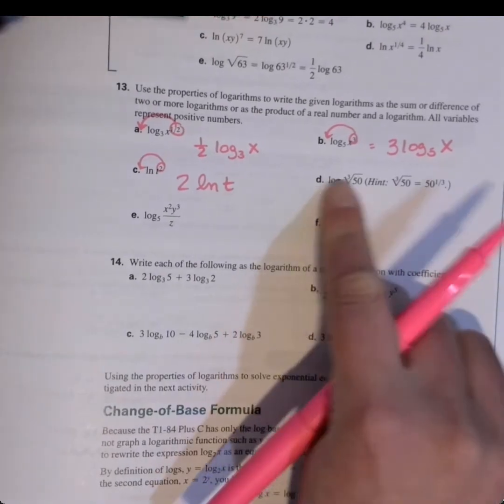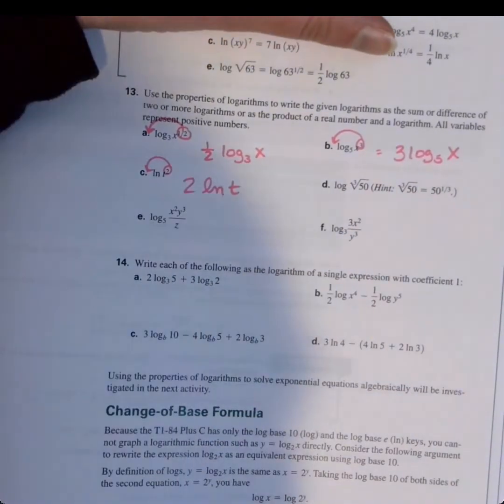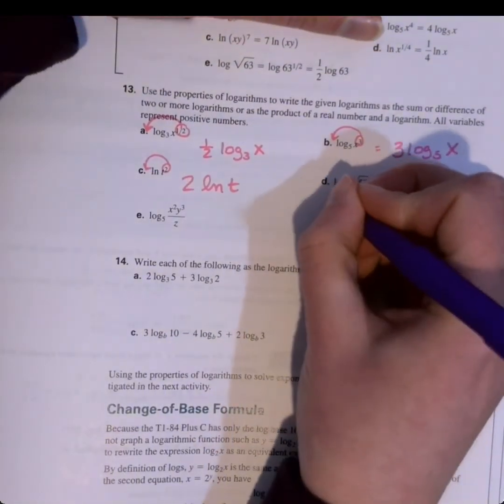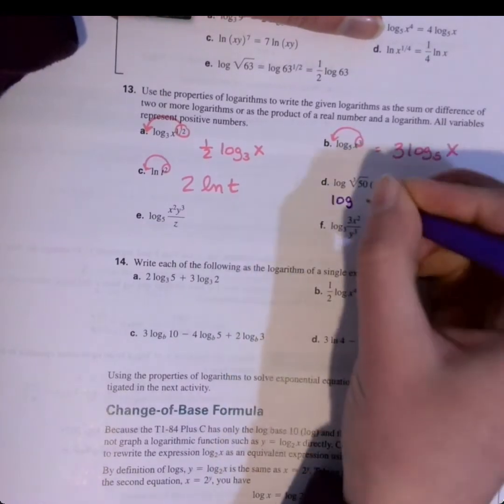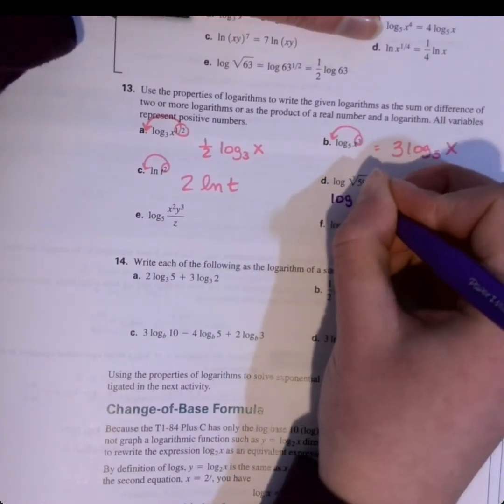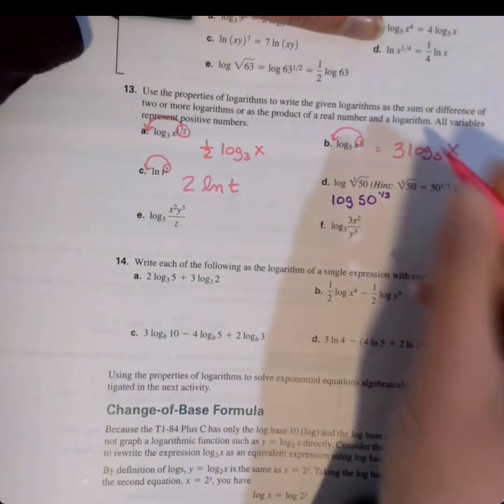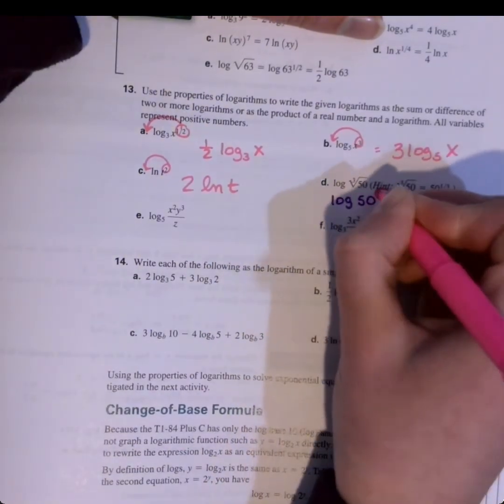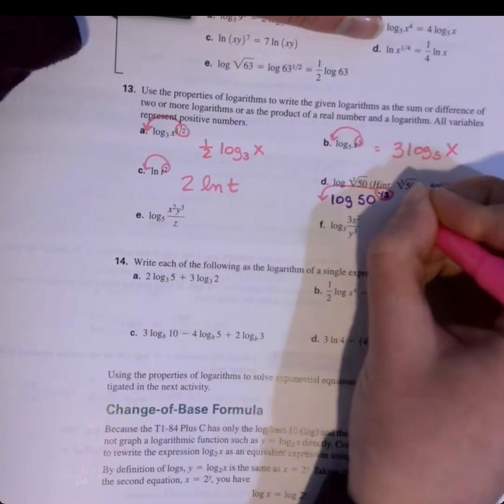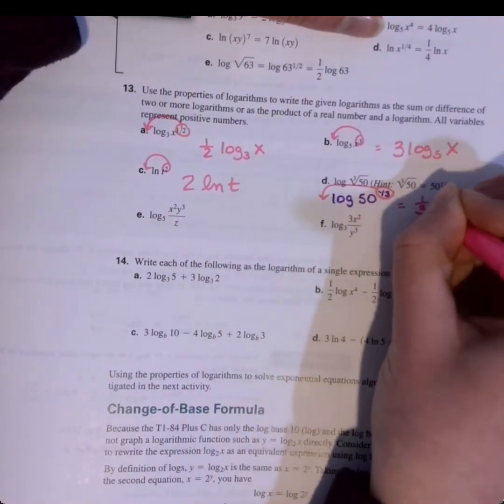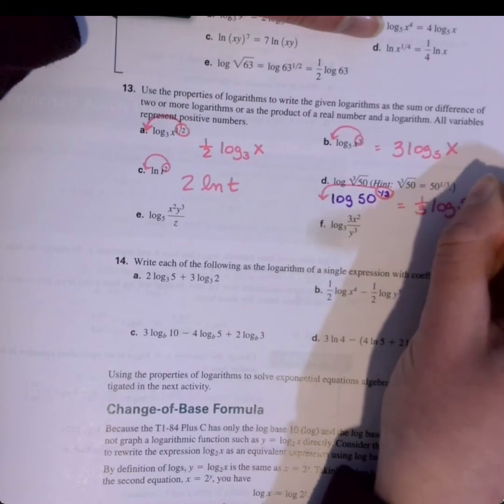Now on this one, I have to rewrite. They gave me a hint here. I don't see the power when I see the cube root of 50, but I can rewrite that as 50 to the 1/3 power, because that's what a cube root would be, in exponent notation. Then I can take my power down. So this is 1/3 times the log of 50.